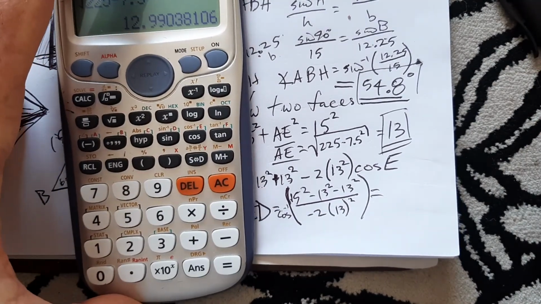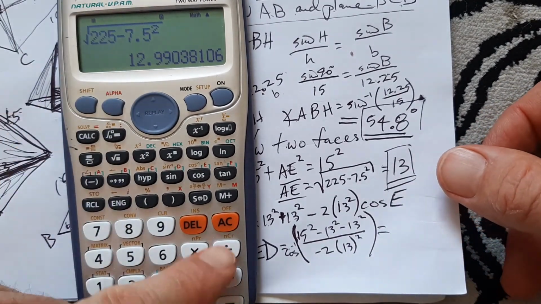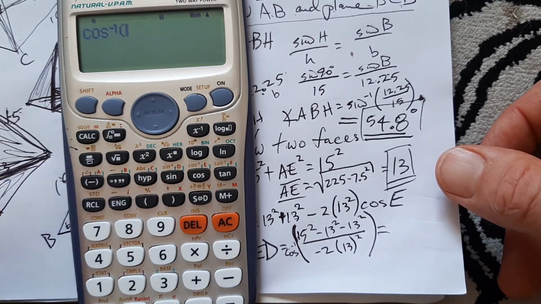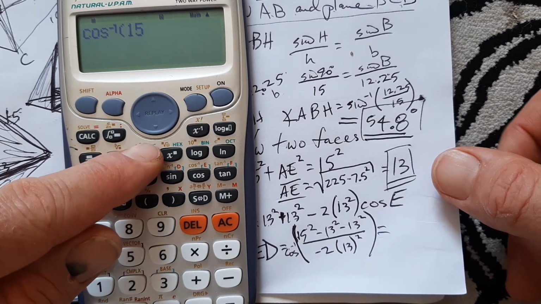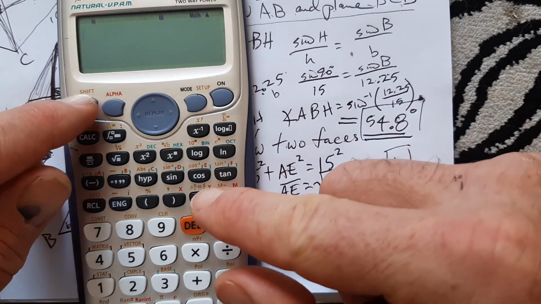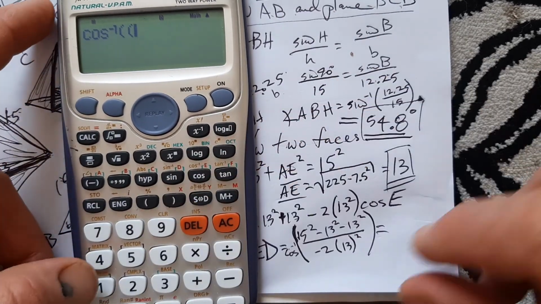Let's try to put it all in here. And I hope you're getting real good at putting in all this information. The better you get at this, the better you can do on that test. So cosine inverse, 15. I better do another. Clear. Shift cosine inverse. Another one.